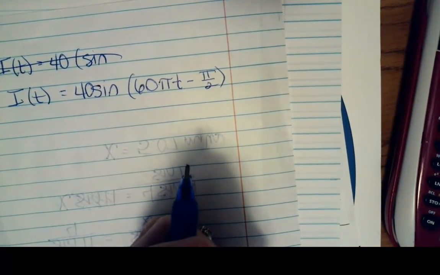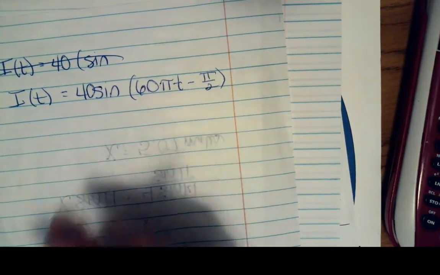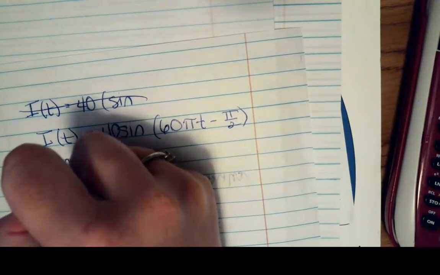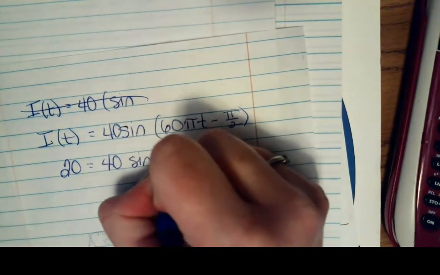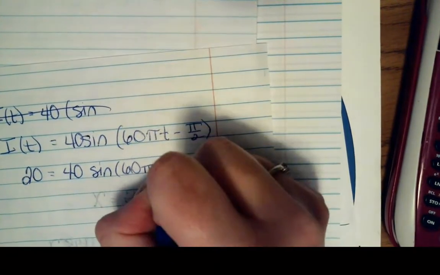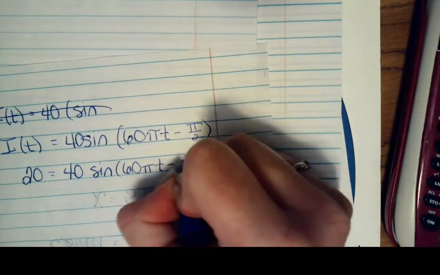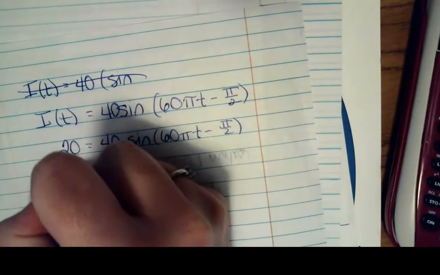Please find the smallest value of t to the nearest thousandth for which the current is 20 amperes. So my current is 20 equals 40 times the sine of 60 pi t minus pi over 2.